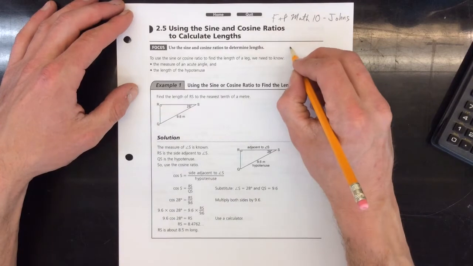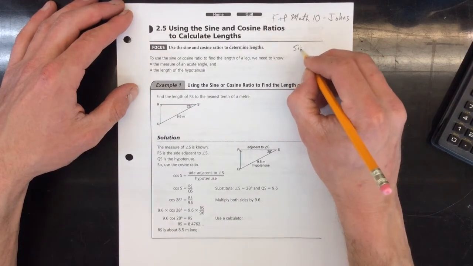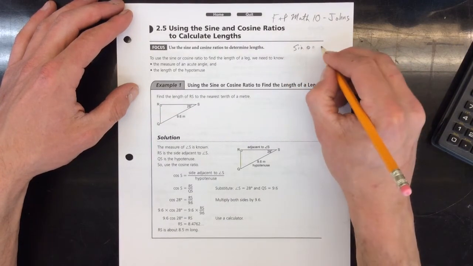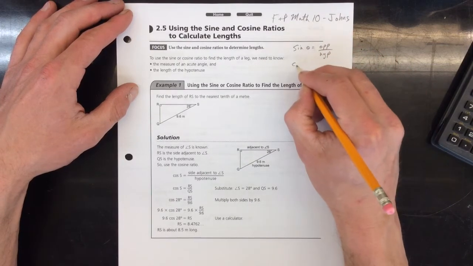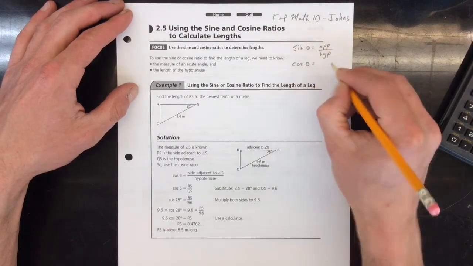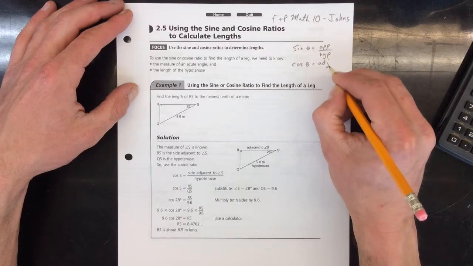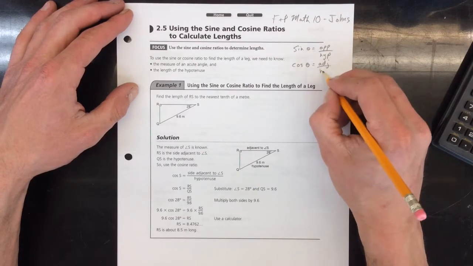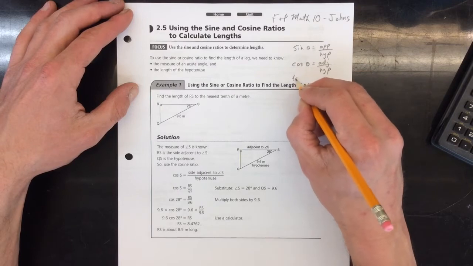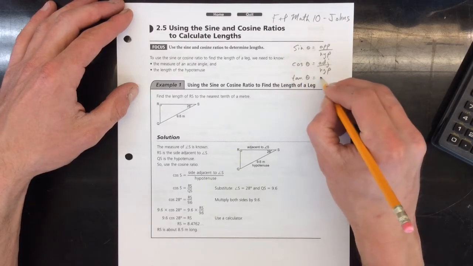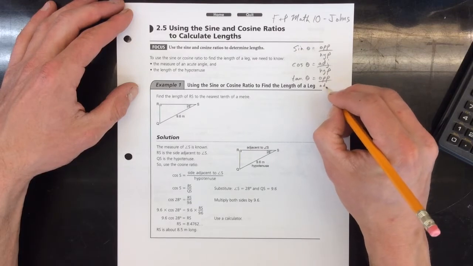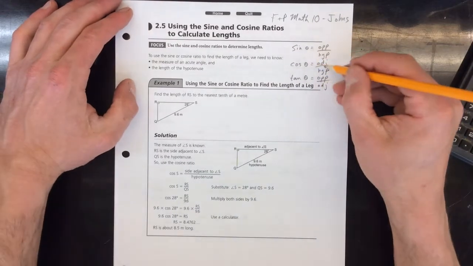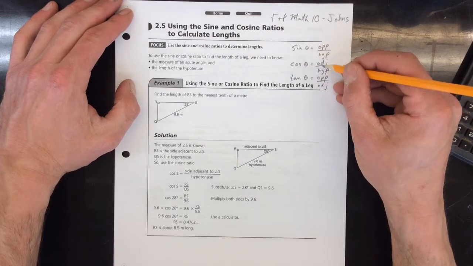So just a quick review. Sine of an angle is equal to the opposite side over the hypotenuse. The cos of an angle is equal to the adjacent side over the hypotenuse, and the tangent of an angle is equal to the opposite side over the adjacent side. So if you give me any two bits of information, I can find the third one.